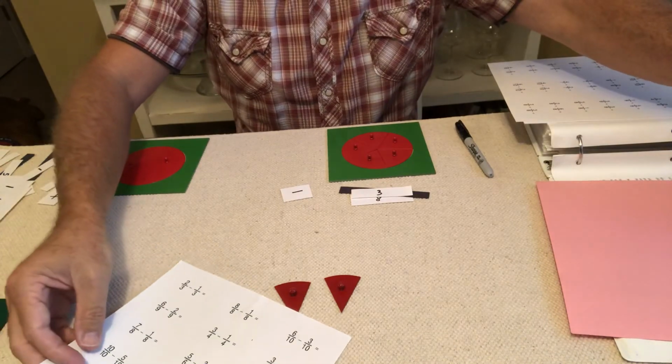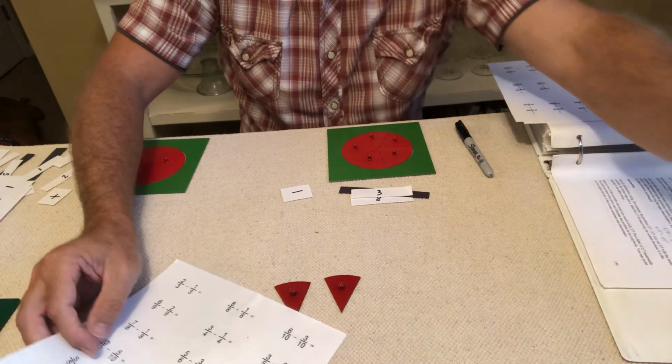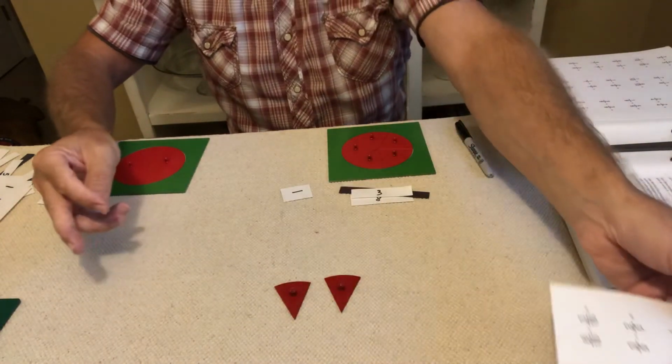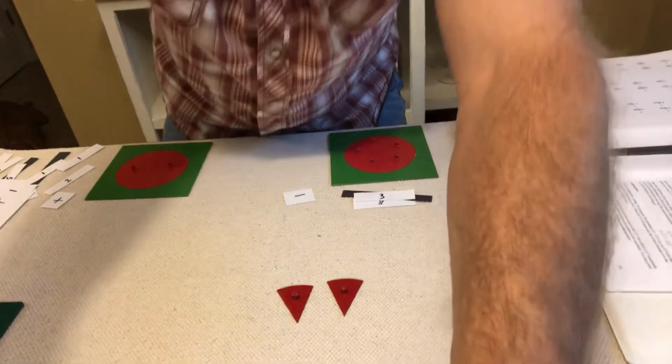And please use virtualmontessorimaterials.com to do that practice and move those pieces around, because you really need the practice when you're doing that. And I want you to practice moving those fraction pieces around and seeing what kind of answers you can get.